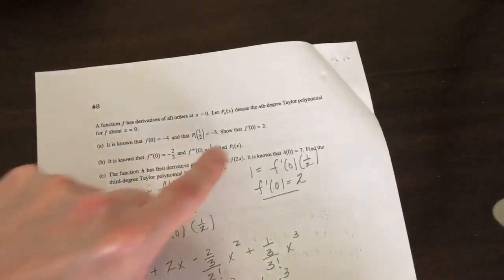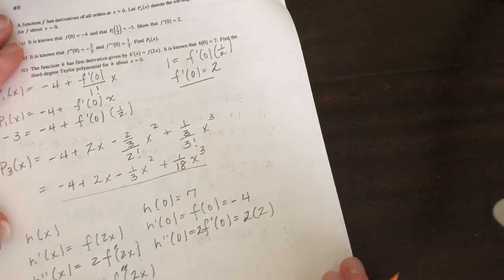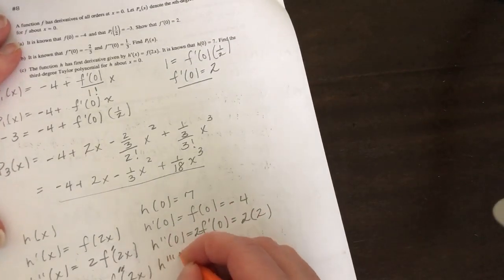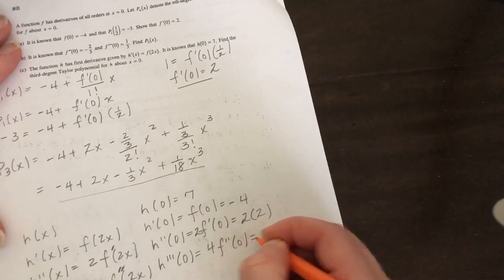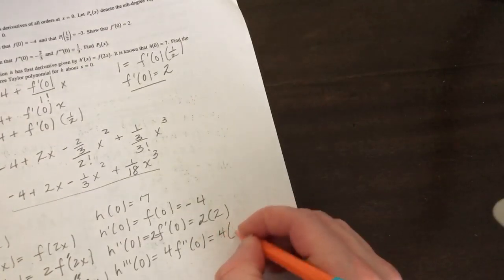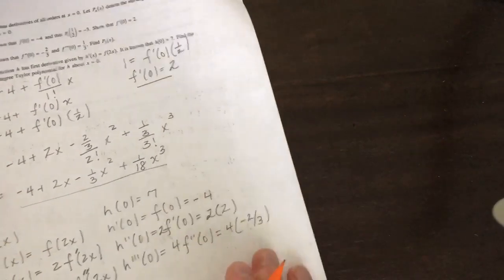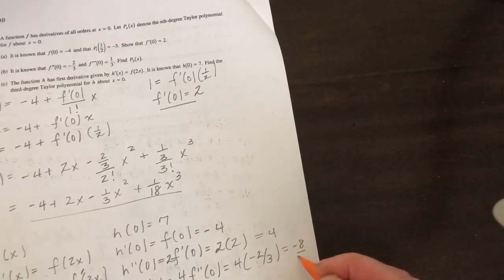F prime of 0 is 2. And h triple prime of 0 is 4 times f double prime of 0. And f double prime of 0 is negative 2/3. Okay, so that's 4. That's negative 8/3.